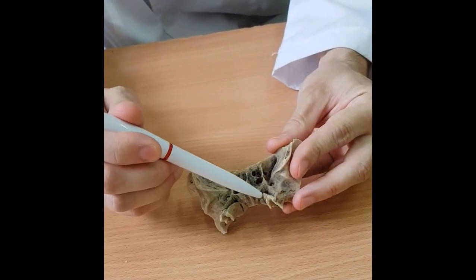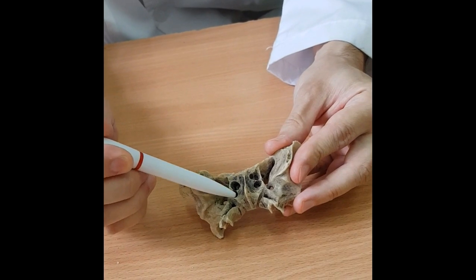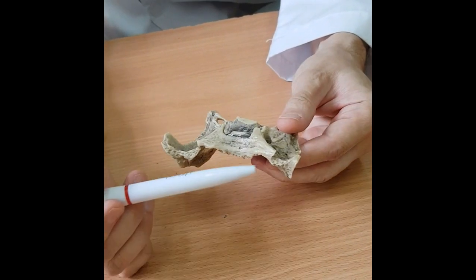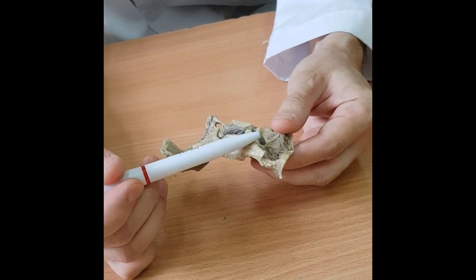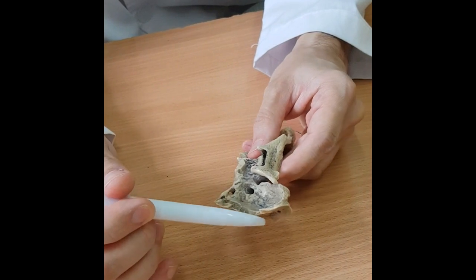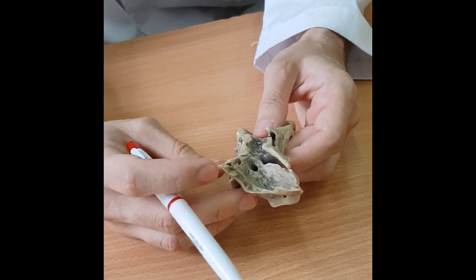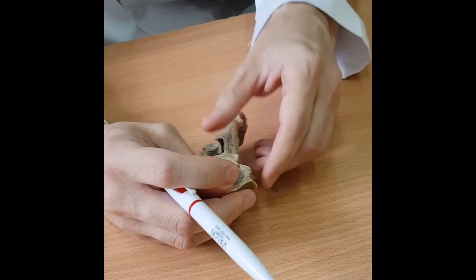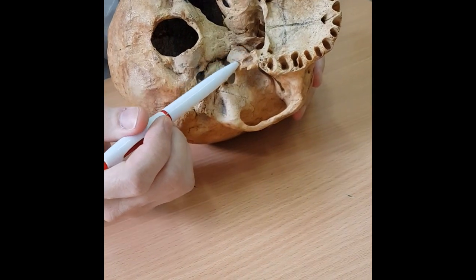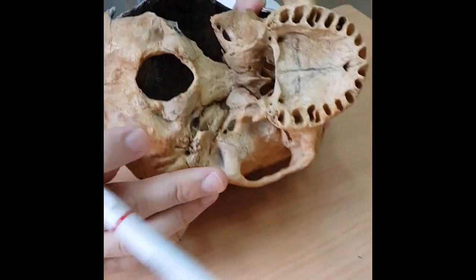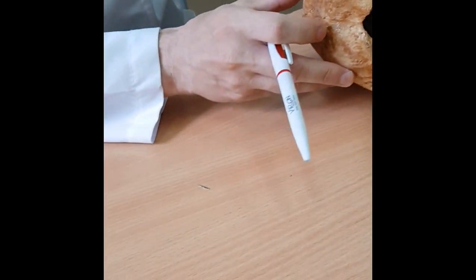This is the body of the sphenoid bone and three processes: lesser wing, greater wing, and pterygoid process. Now it is better to see here, the pterygoid process. Three processes and a body.